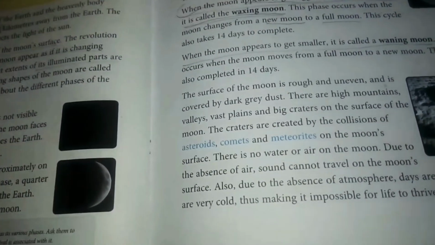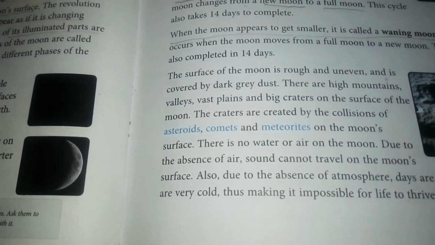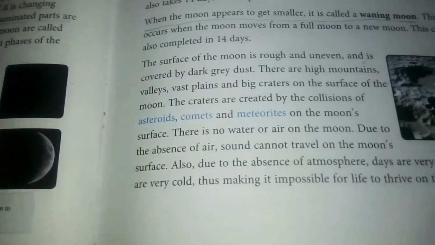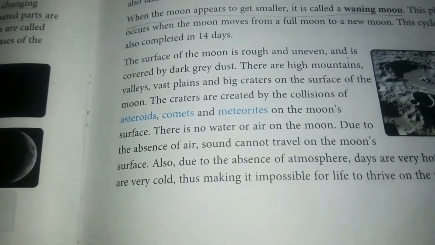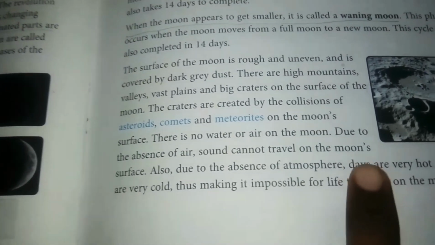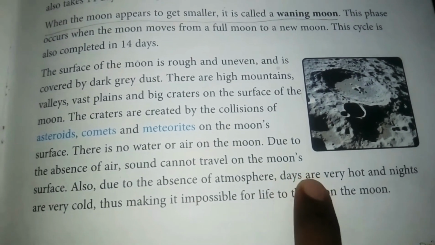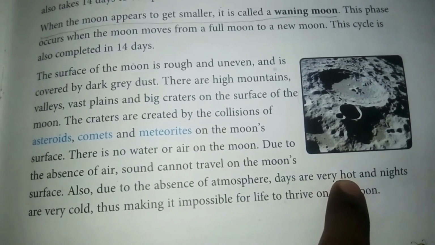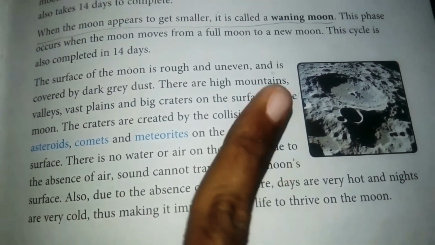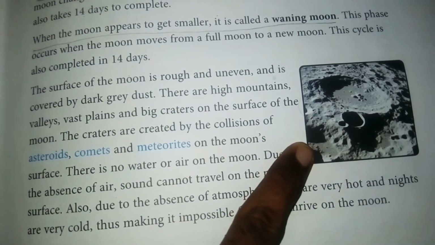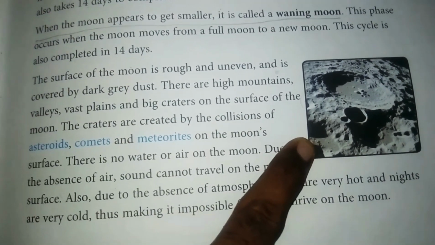Thrive means life cannot be there, we cannot live on the moon. Life does not exist on the moon. Why? The reason is because there is no atmosphere, and the days are very hot and the nights are very cold, and they don't have clouds also. That is also one point. The moon doesn't have clouds.